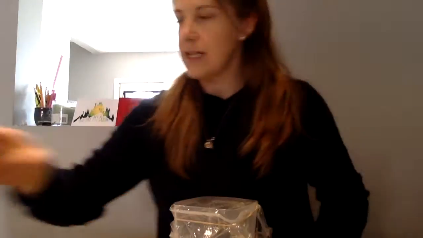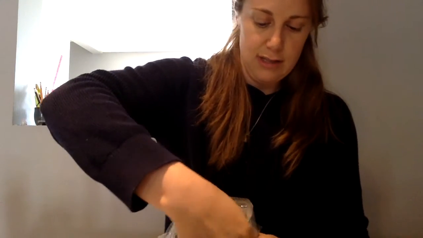Here's our covered container and our uncovered container. And guess what? Boom! It's all gone. There's no water left. It's all evaporated. There is 0 milliliters of water in our uncovered container. But we're still going to measure how much water is in the covered container to get our final results.